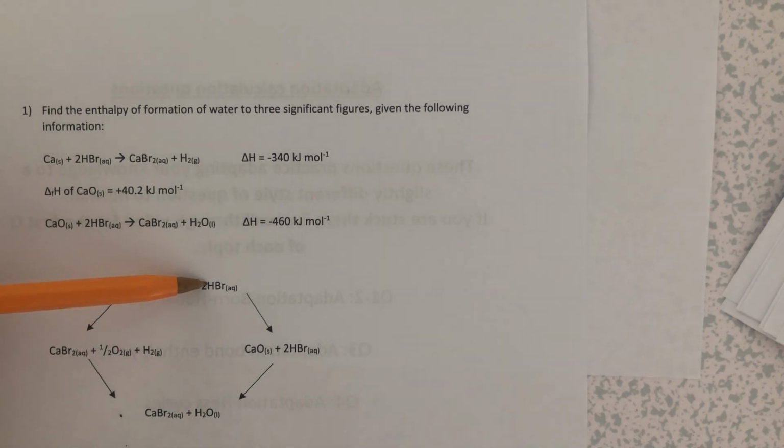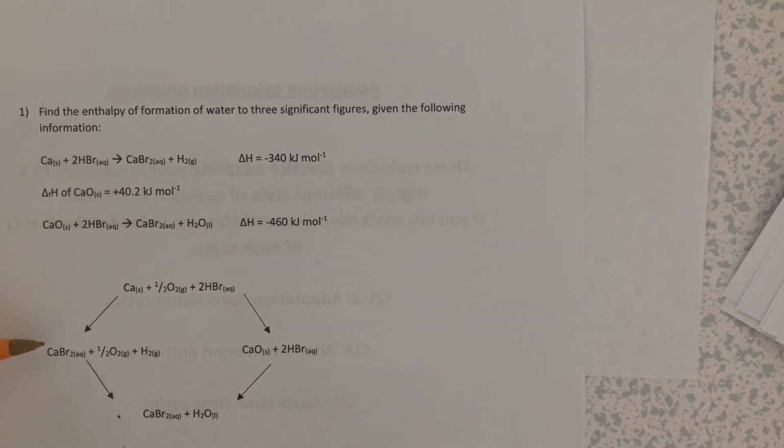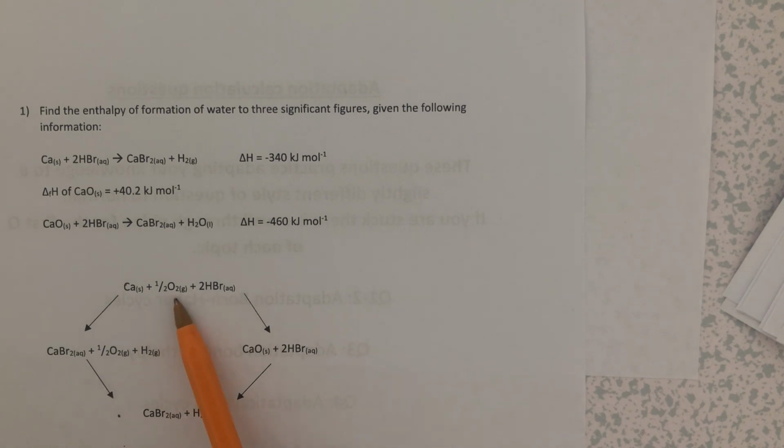Well, my calcium and my 2HBr have changed into calcium bromide and H2. My half O2 has stayed the same. So the difference between here and here, which is this arrow, is calcium plus 2HBr goes to calcium bromide and H2.